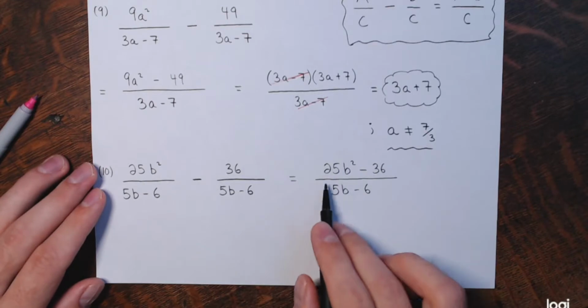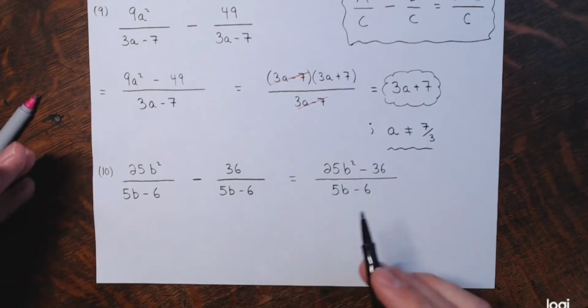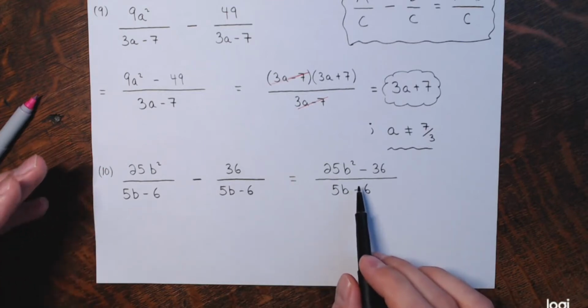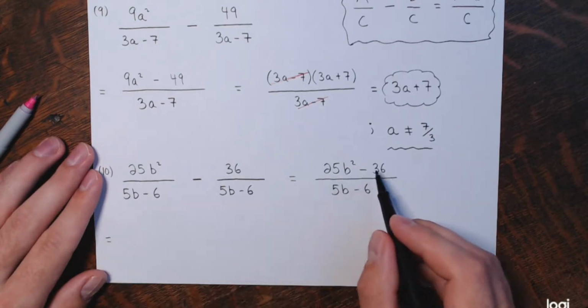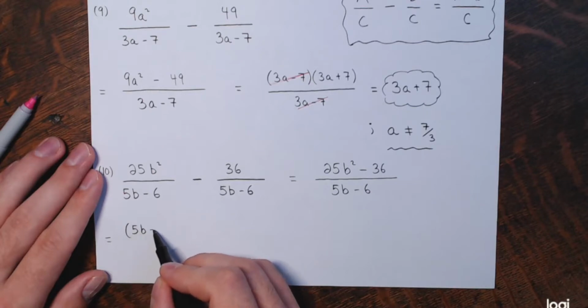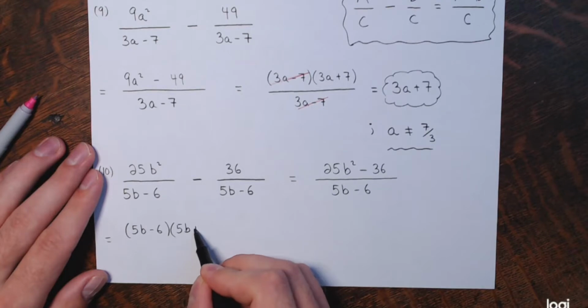Great, and there's the difference, this single fraction. Now, as in example 9, once we add or subtract, then we simplify. So we factor the numerator. Now the numerator is once again a difference of squares. That would factor to be 5b minus 6 times 5b plus 6.